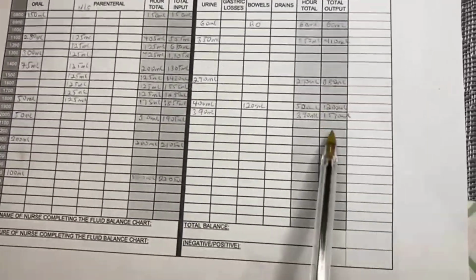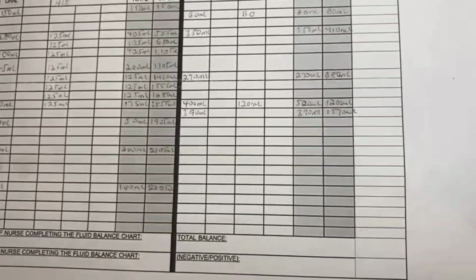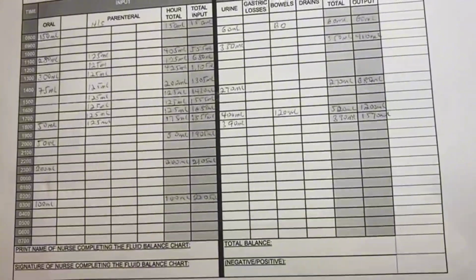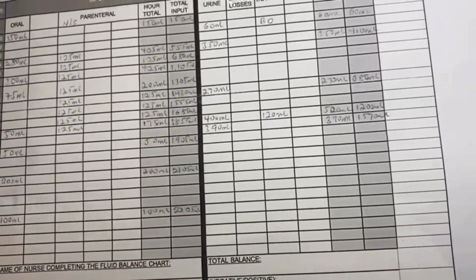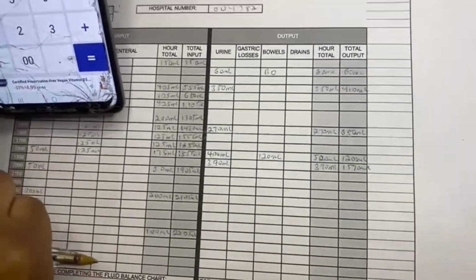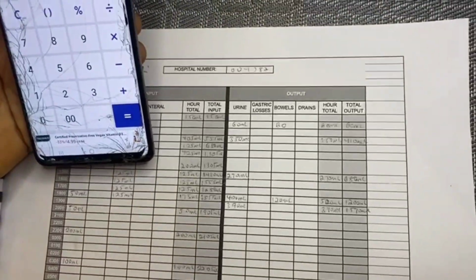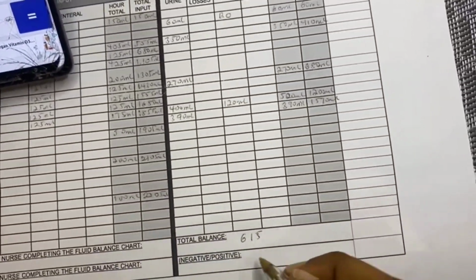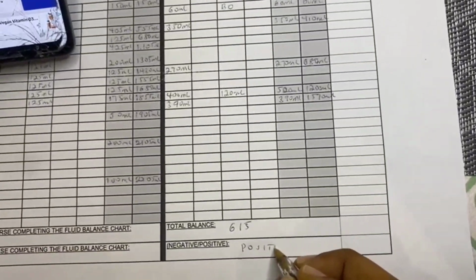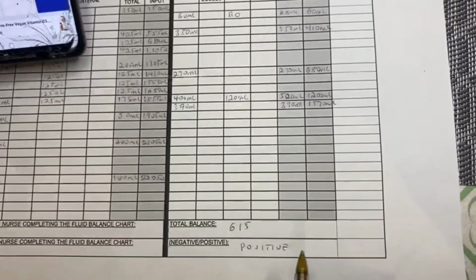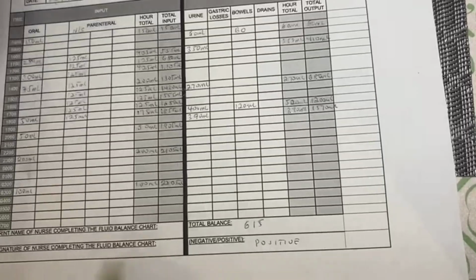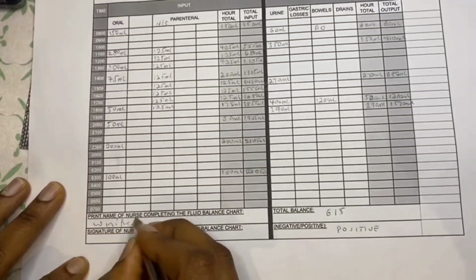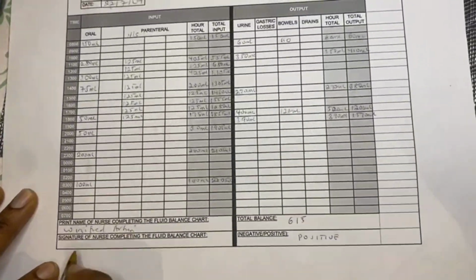So then we know that the total input is 2205 mils and the total output is 1590 mils. So we are going to subtract the input minus the output. So 2205 minus 1590. So that's a 615. So we had a total balance of 615, which is a positive balance. So you write positive on here. If it's a negative, you make sure you indicate the negative here. Okay, so that is this. Make sure you write your name here. Then you sign.